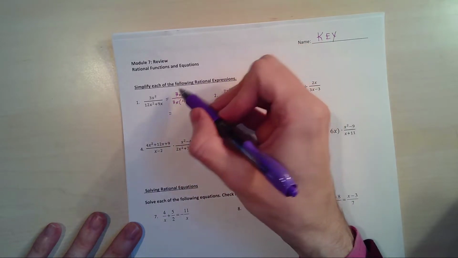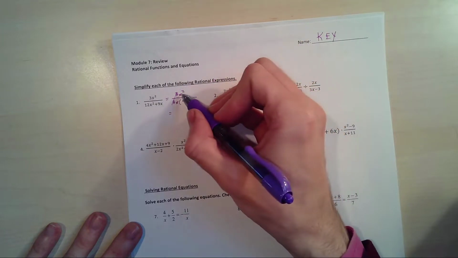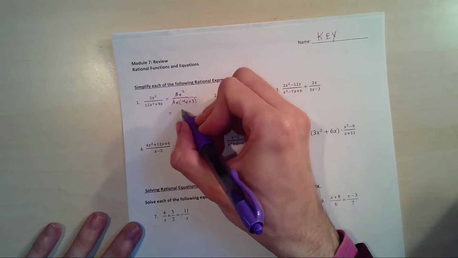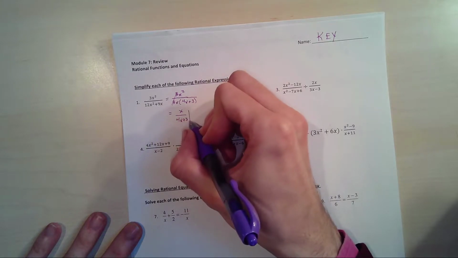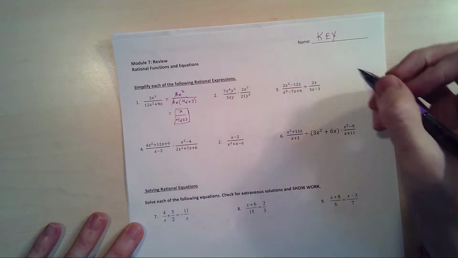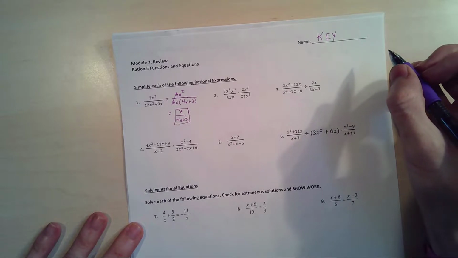What cancels in this? Well, the 3's are completely gone. This x squared over x becomes a single x on top, divided by 4x plus 3. Easy enough. Continuing on, look for canceling best you can.